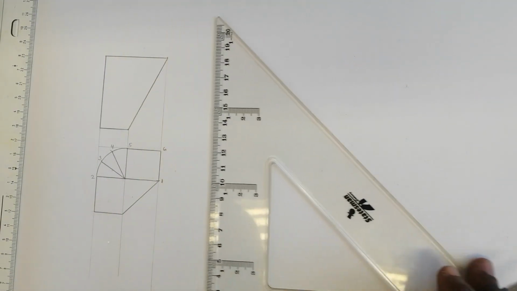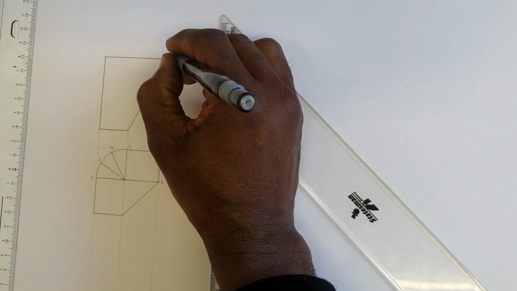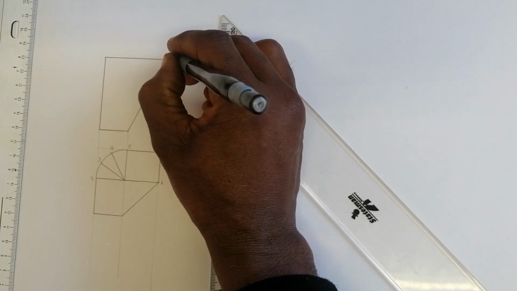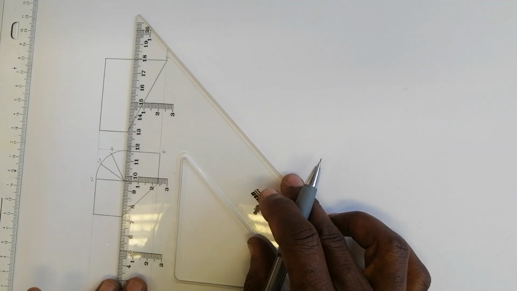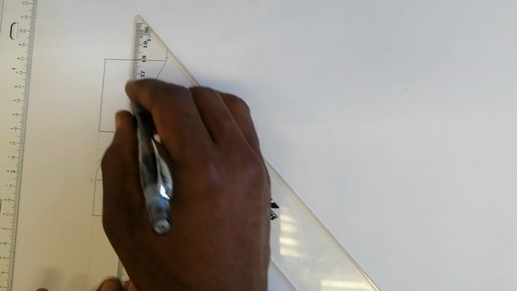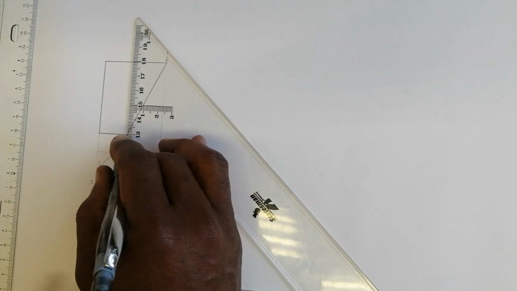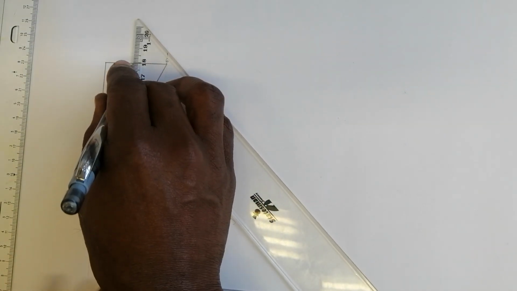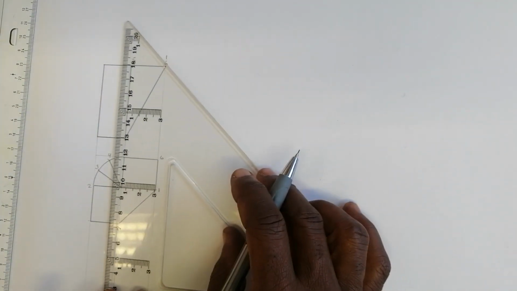So we can project them. You see that already 1 and 6, they coincide here, 1 and 6, and 5 is here in front view.